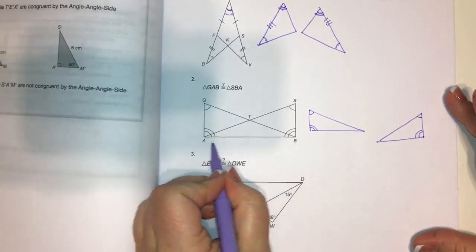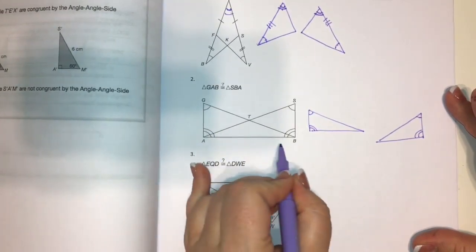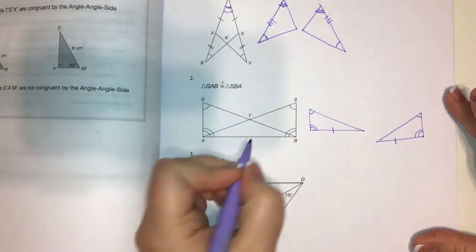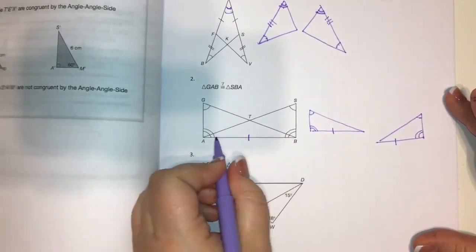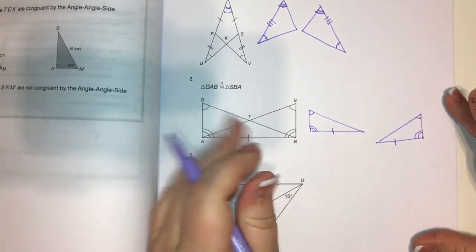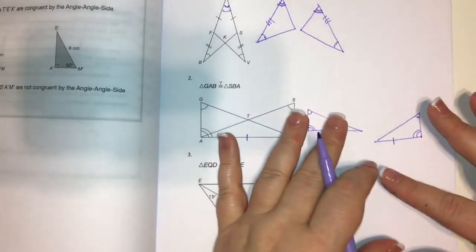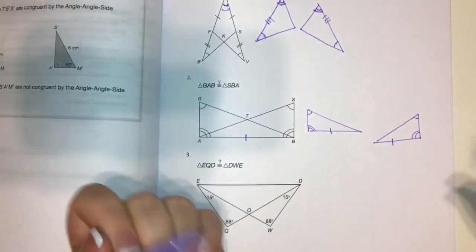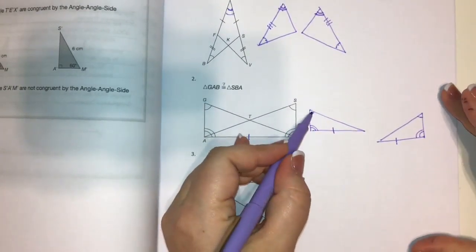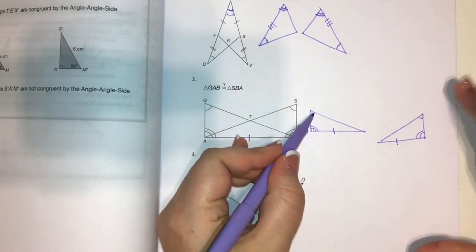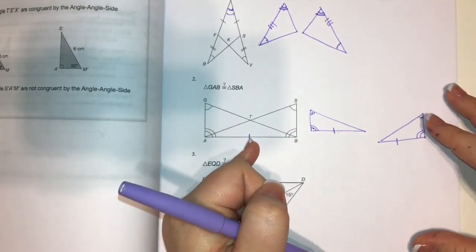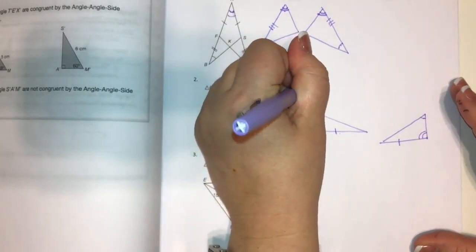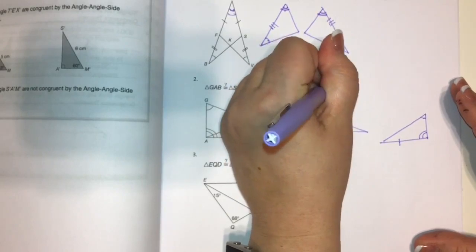Now look, this side right here, AB, is shared by both of the triangles, so that's going to be congruent. Again, it's that reflexive property. It's not marked congruent, and it doesn't need to be because it's the same thing. But when we look at the two triangles separately, it makes a difference. And so are these two triangles congruent? Well, I have angle, angle, side here, and angle, angle, side here. So yes, they are congruent by angle, angle, side.